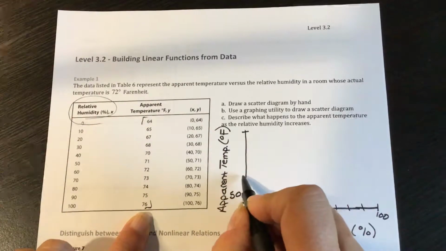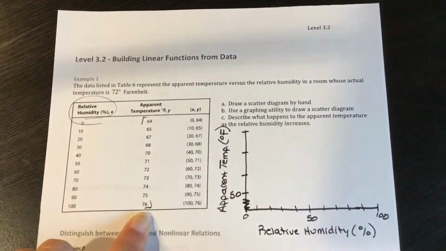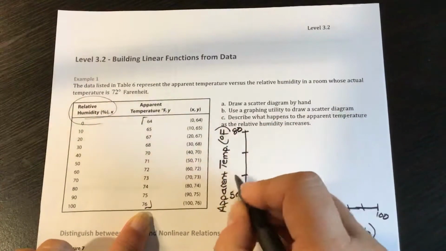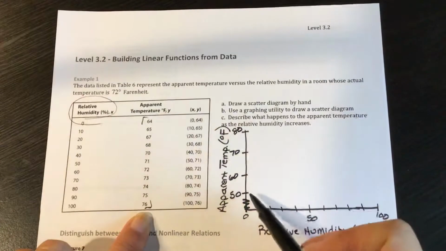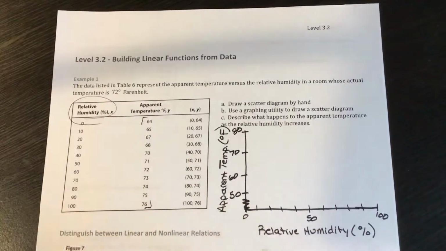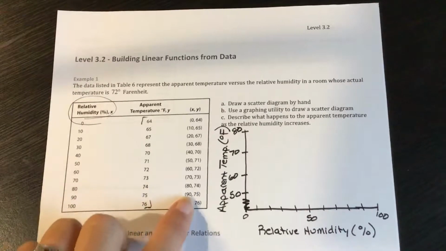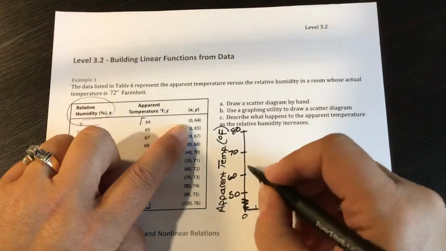So here's 50, 60, 70, 80. I'm splitting them as evenly as I can to make the most use of the graph space that I have.